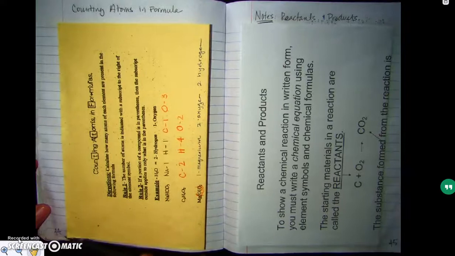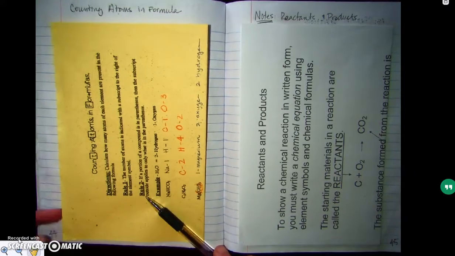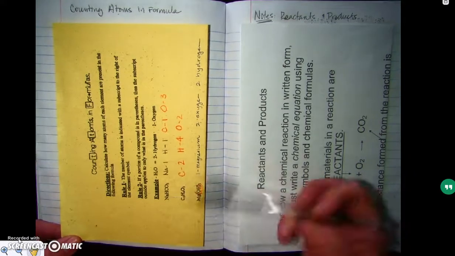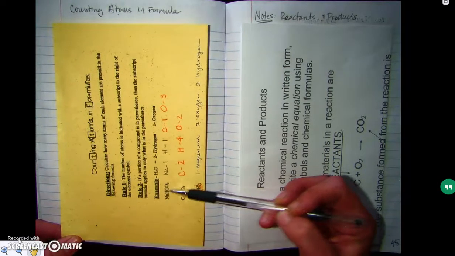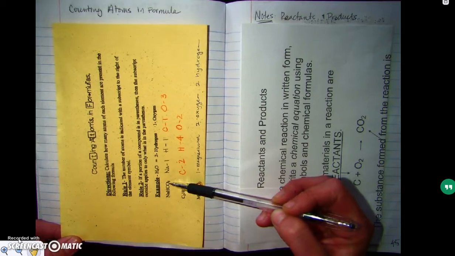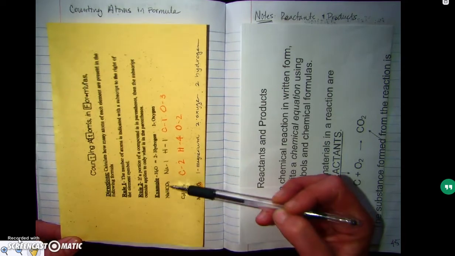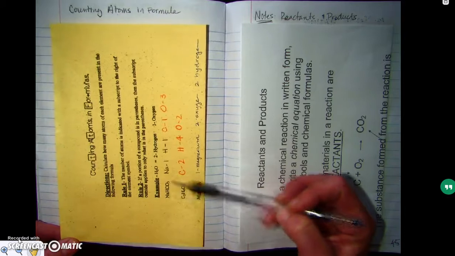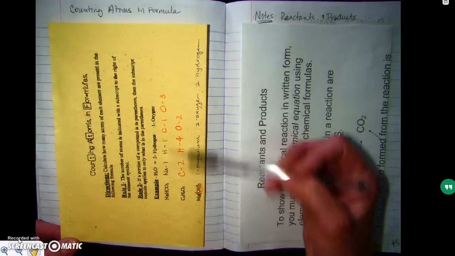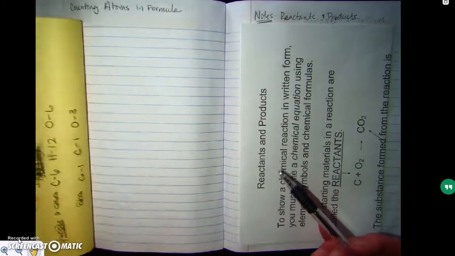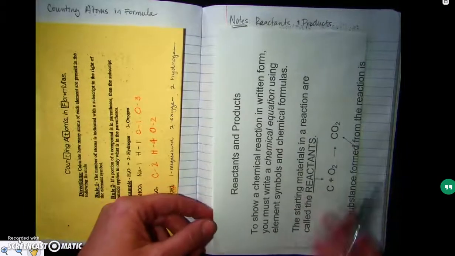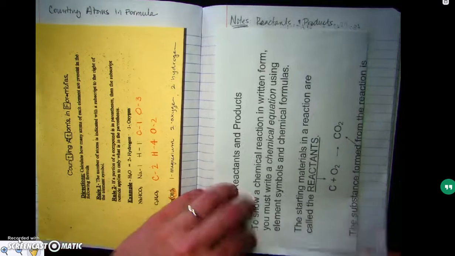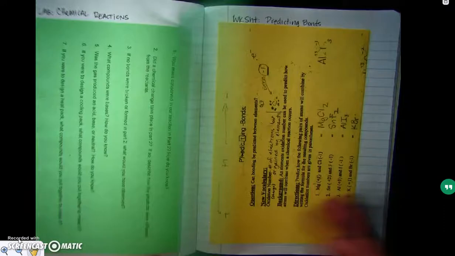And then 44, a worksheet on counting atoms and formula. So analyzing how much sodium, how much hydrogen, how much carbon, how many elements would make up this molecule, picking it apart and determining by number. So counting and formula. And then we had notes that were given to you on reactants and products, and that would be on page 45. So that's just glued in. That's just something that was handed to you to put in the notebook.